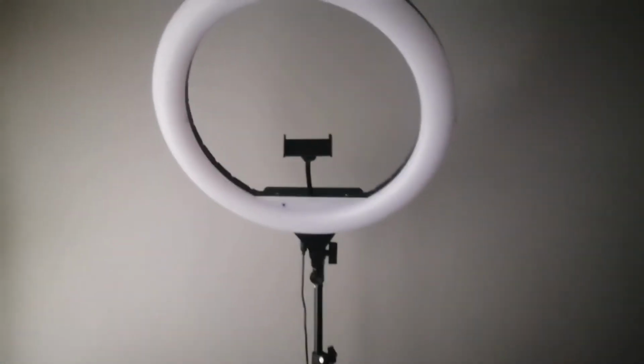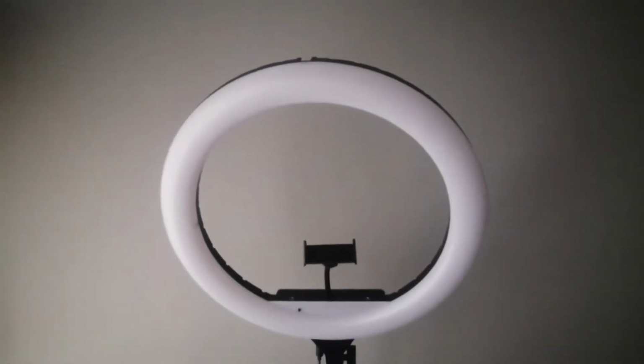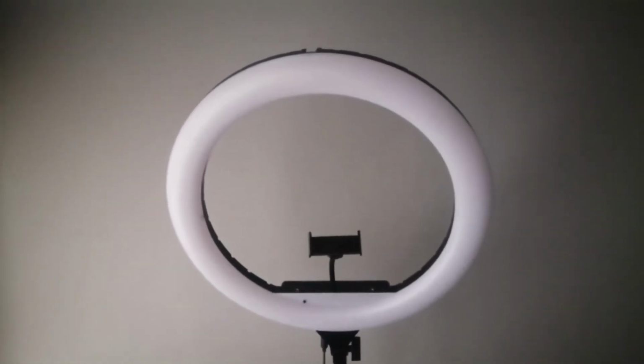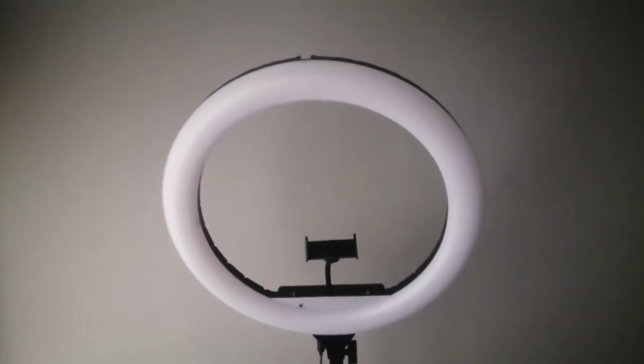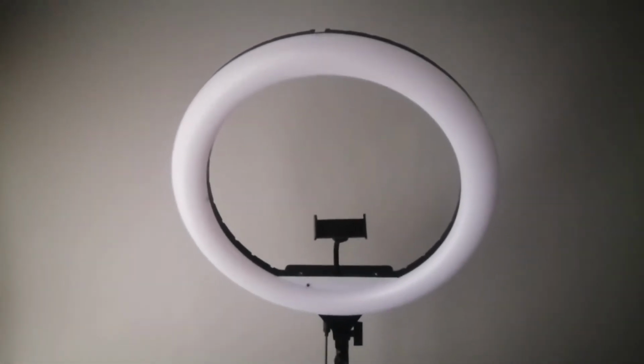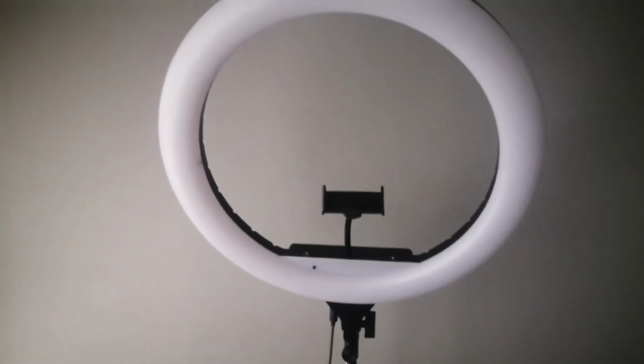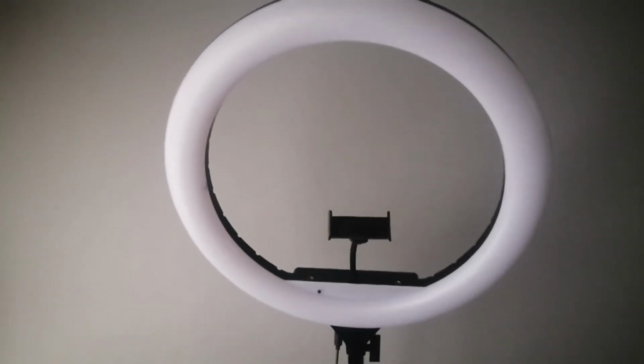Then from there, I graduated to buying this 18-inch ring light, which I am using currently when I'm filming my YouTube videos. This one is a little bit expensive. I bought this one for about 1,500 Rand. So it is quality and quite good as well when it comes to lighting. I love this one. It also has a remote where you can dim the light. Basically, you can change the tone or the mood of the light to warm, to ice, as well as bright.